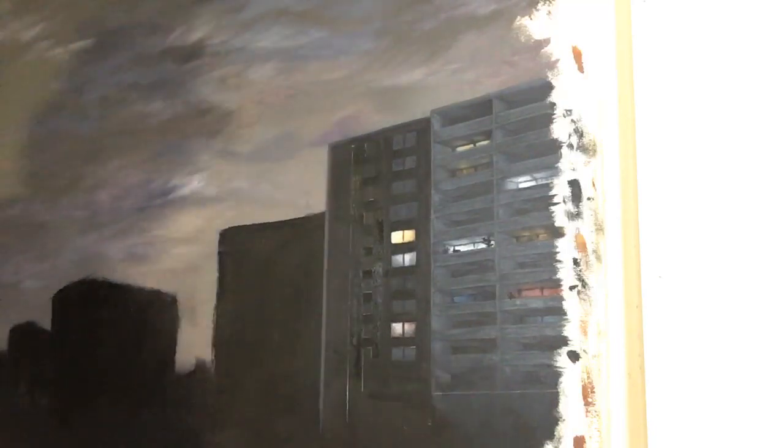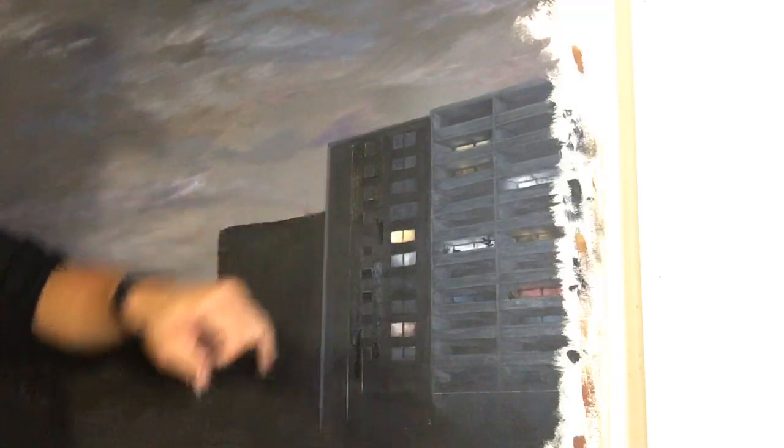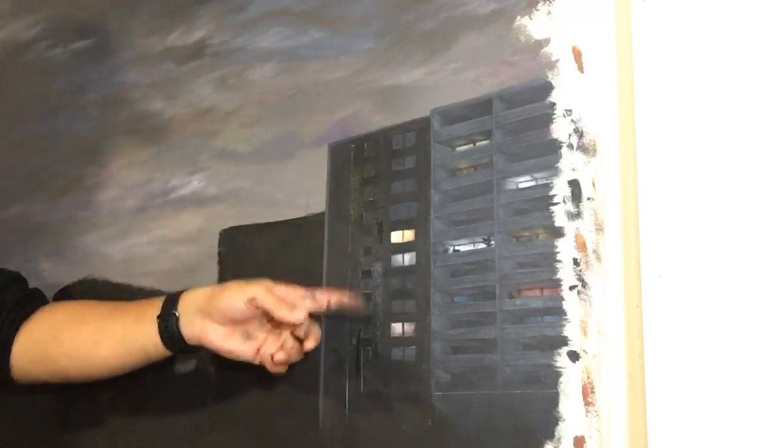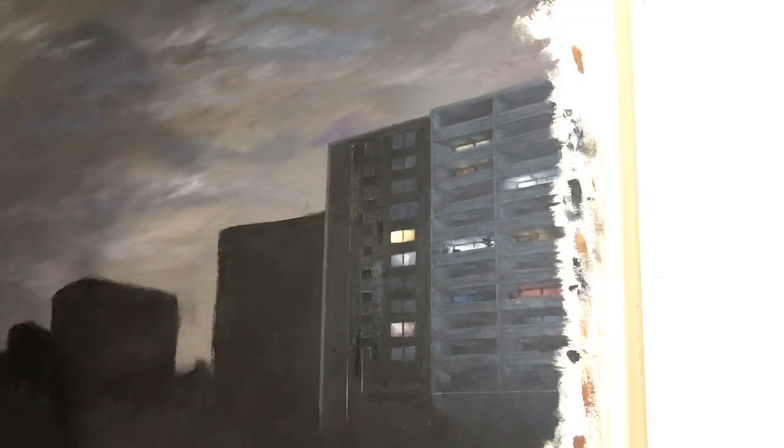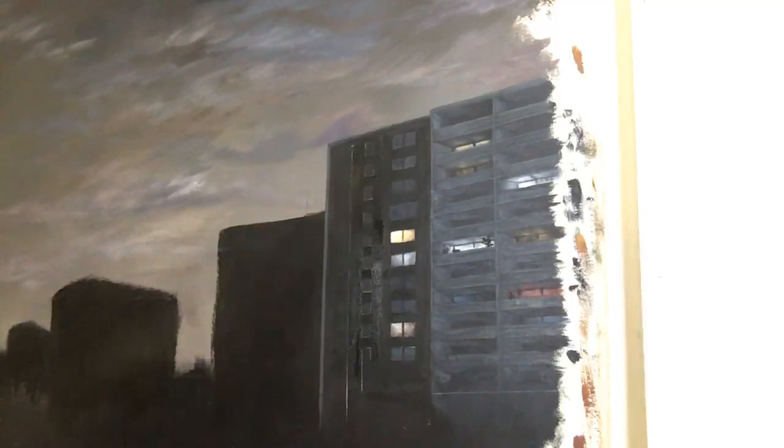There we go. Now we can go in with our grays and we'll pick one bathroom. One person will be in the bathroom. I'm not sure which person that'll be yet, which apartment that will be, but let me clean off my brush in the meantime and then we'll make a decision.